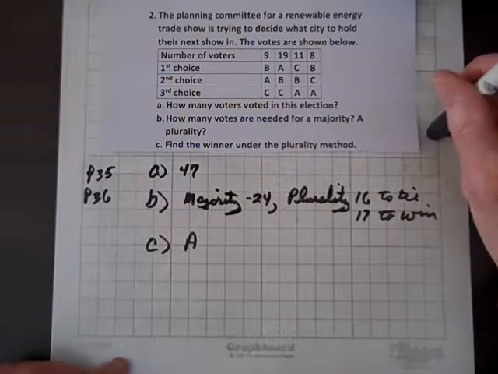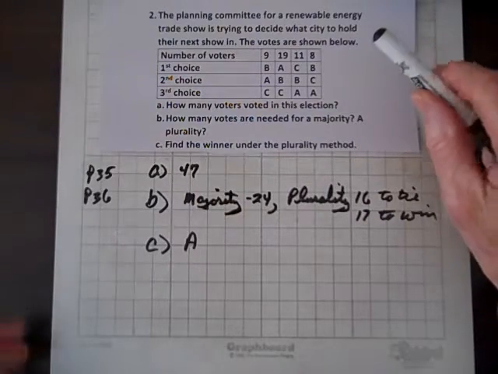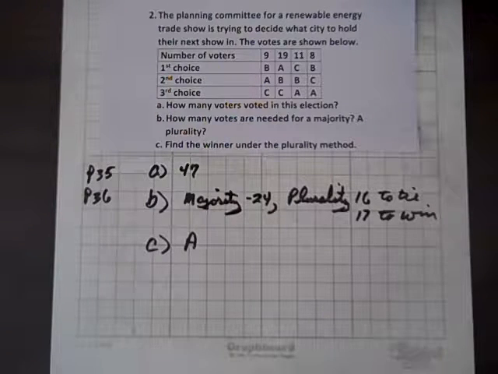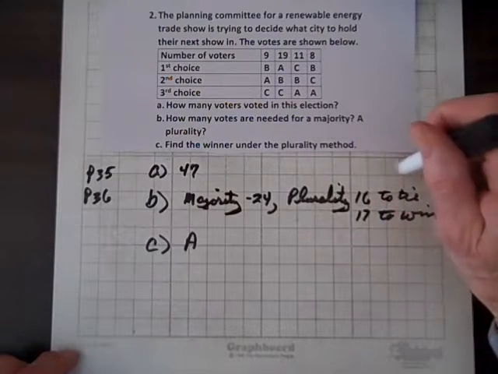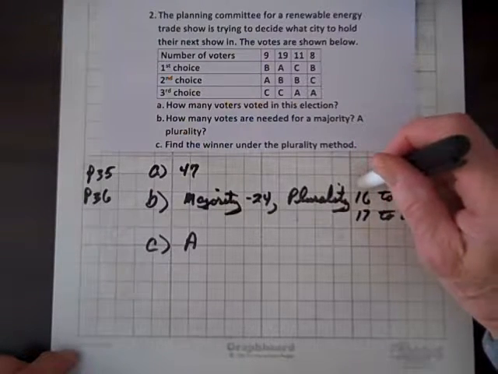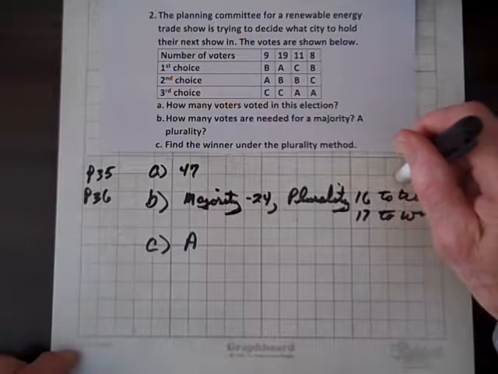Now, for a plurality, in this method, the choice with the most first preference votes is declared the winner. Ties are possible and would have to be settled through some sort of runoff vote. Well, you could have 16, 16, and 15, and so therefore you'd need 16 to tie.